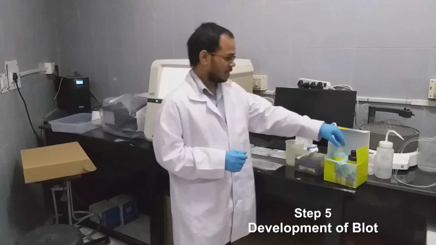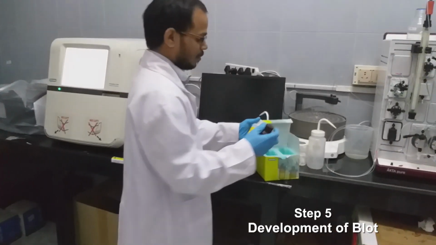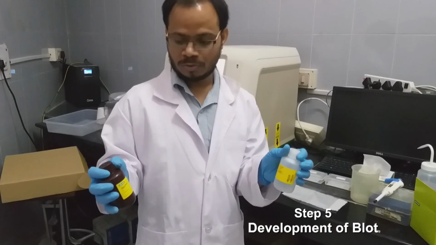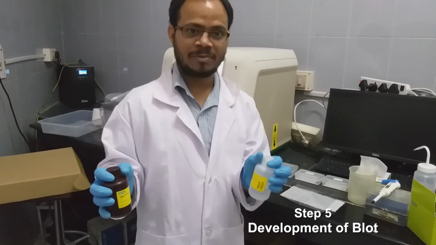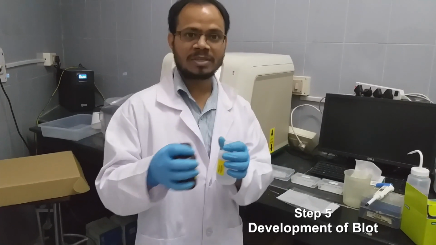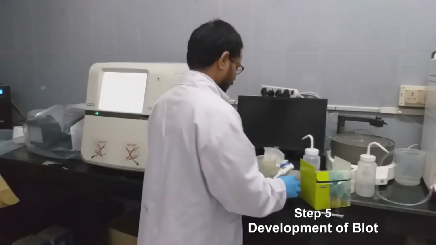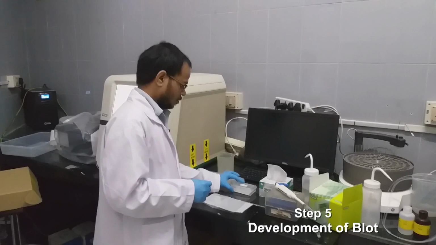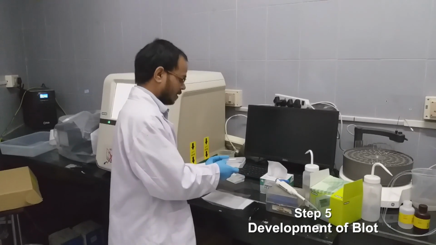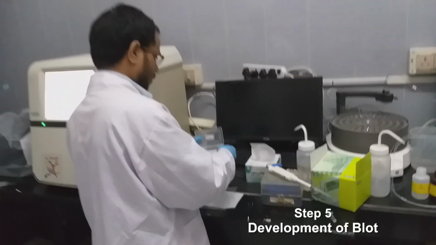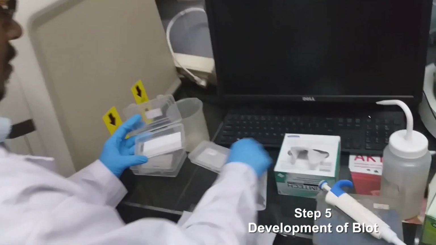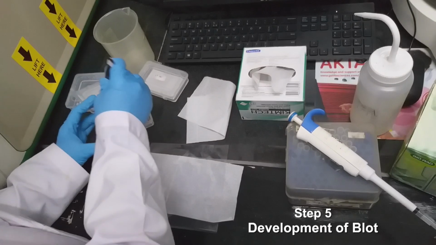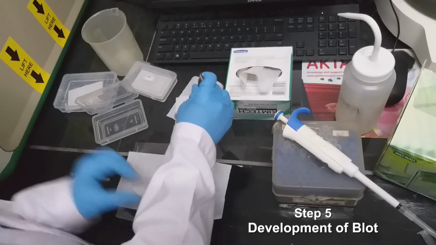These are the commercially available chemiluminescent substrate solutions. They are available from a wide range of companies. We have to mix them in a 1:1 ratio. So we take out the blot and drain whatever buffer is present properly.